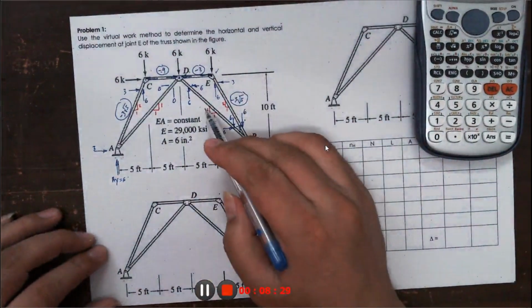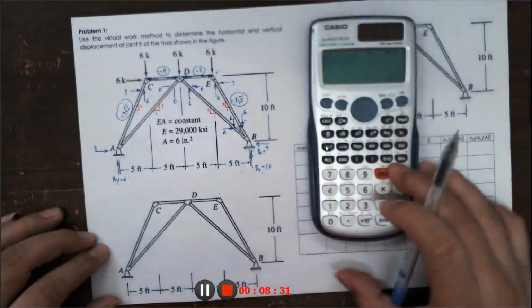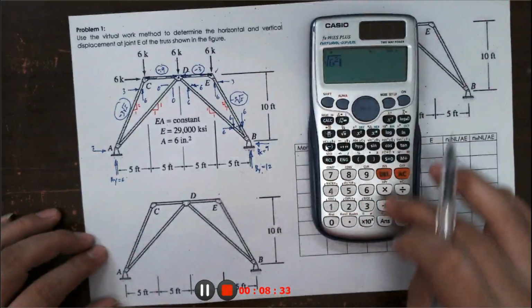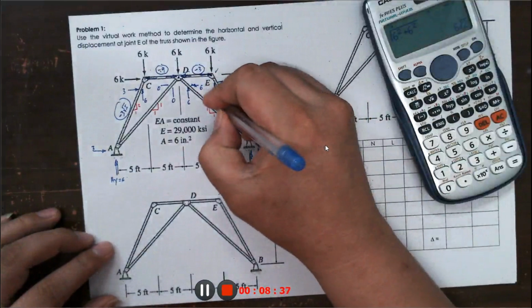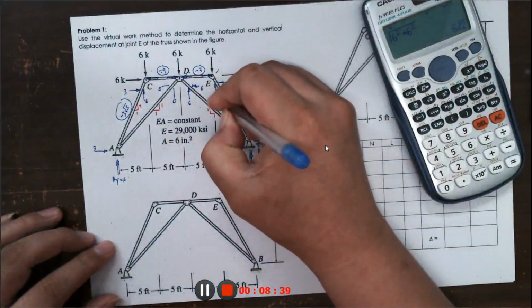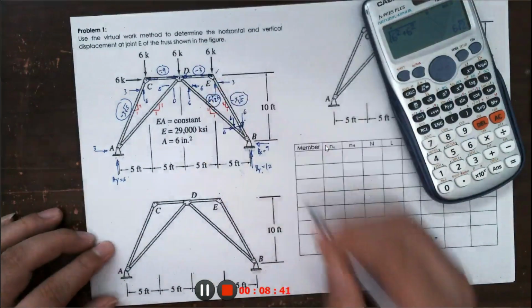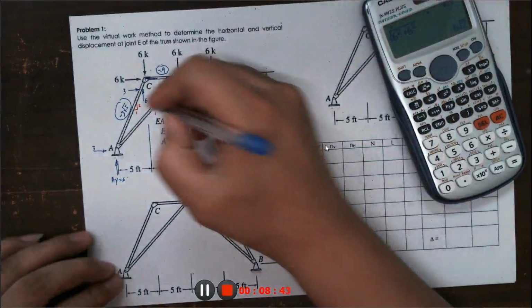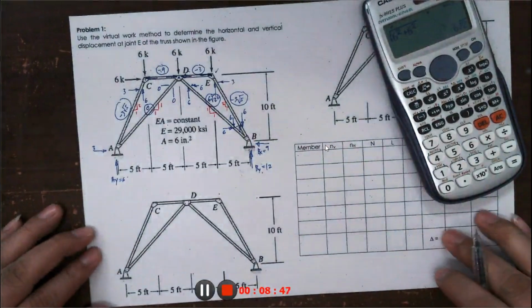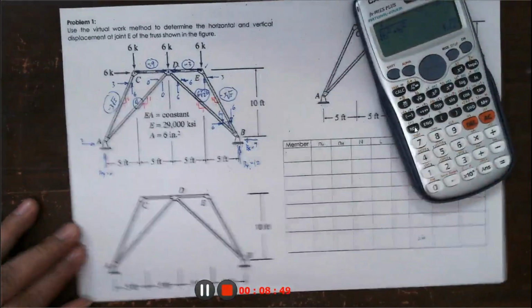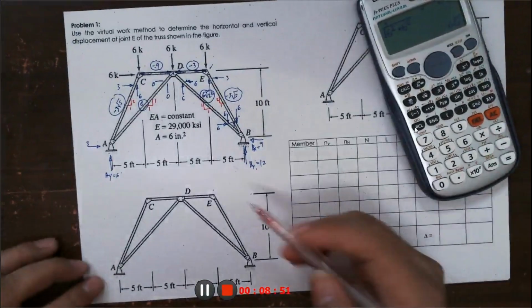And then this one 6 square plus 6 square, 6 square root of 2. Okay. Tapos kini 0. Okay na.